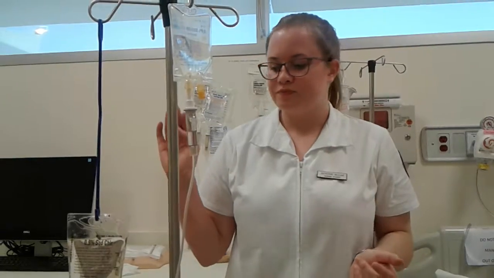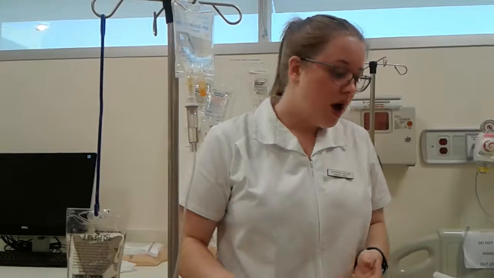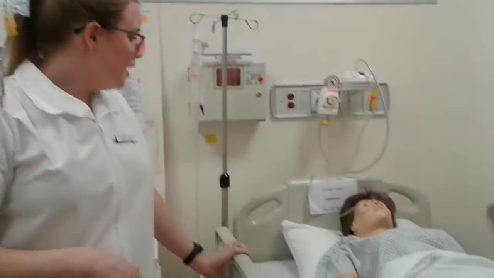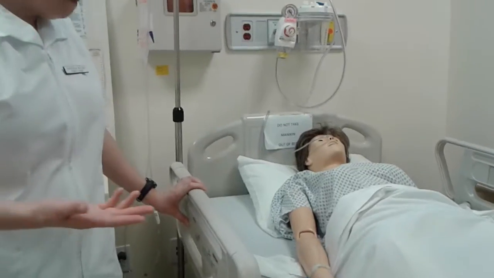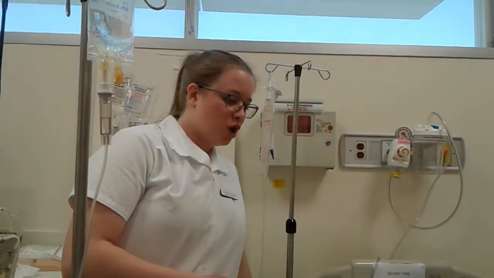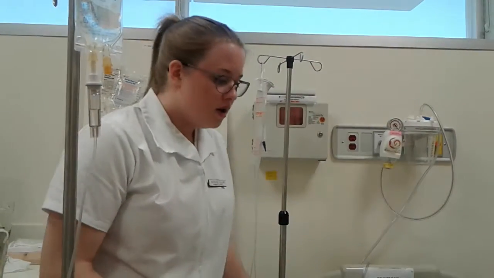I would then document all of my observations throughout the procedure along with my I's and O's and make notes on the medication record. I would also reassess my patient for comfort and how they tolerated the medication. Before I leave, I would need to lower the bed all the way down and give the patient their call bell. I would need to wash my hands, and that's all.